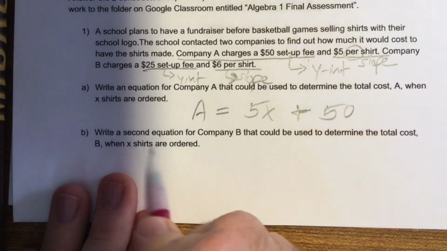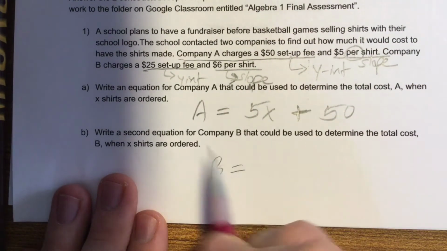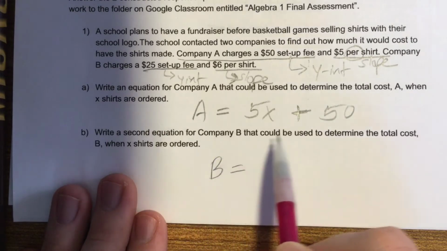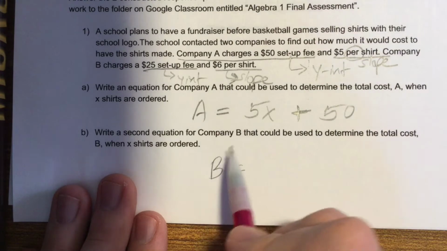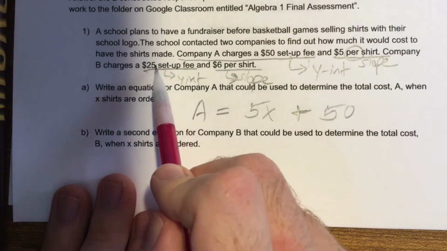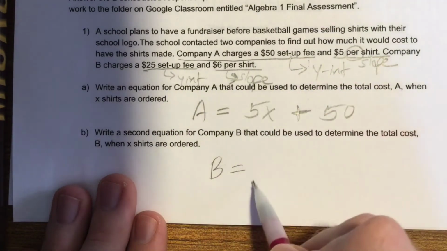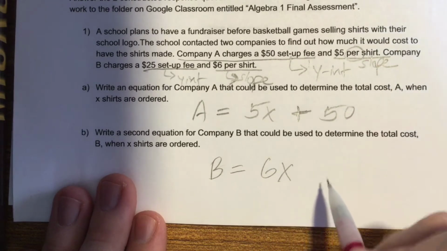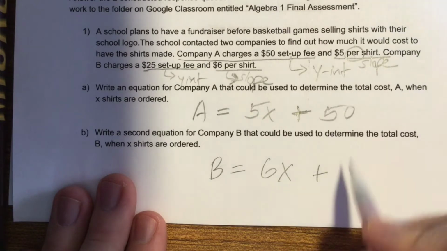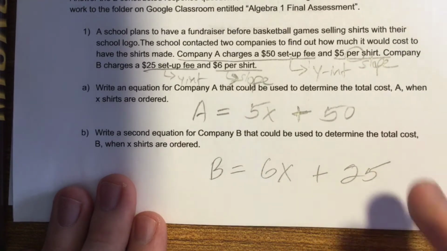Company B also needs an equation, so write a second equation for Company B that could be used to determine the total cost B when x shirts are ordered. Company B had different amounts. It was a $25 setup fee and $6 per shirt. So 6 is your slope there, 6 times the number of shirts, x, and then you have to add on the y-intercept, which is the setup fee, $25.